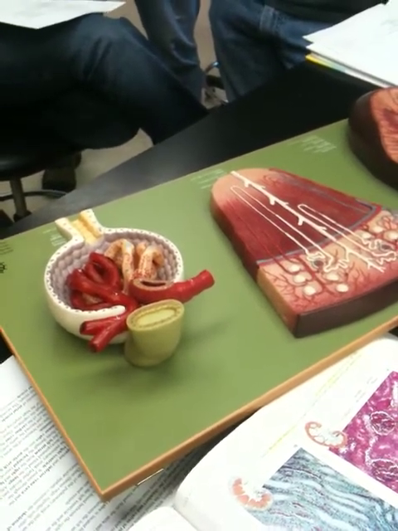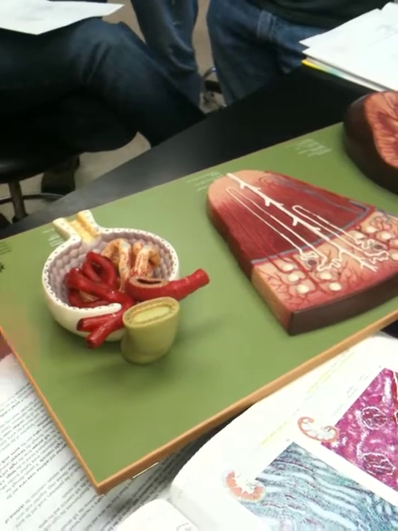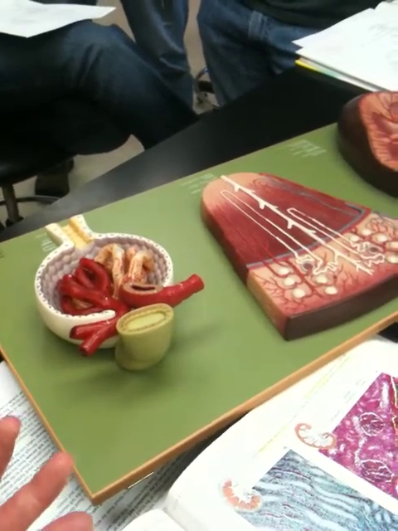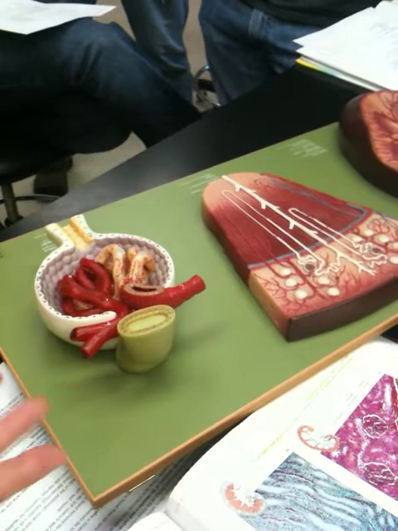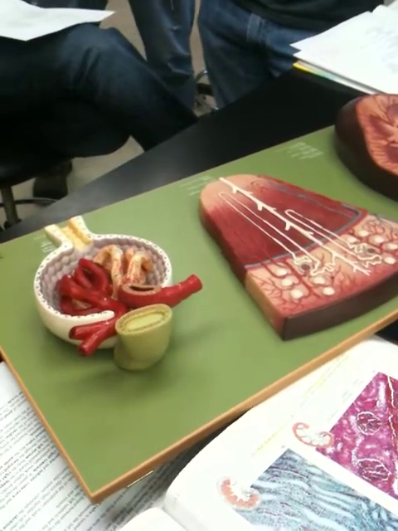Why does it happen in the lungs? The enzyme that causes the conversion is found in your lungs. Okay, angiotensin converting enzyme, or ACE.